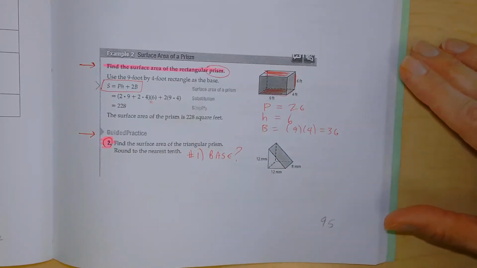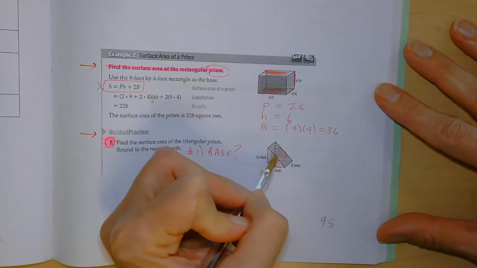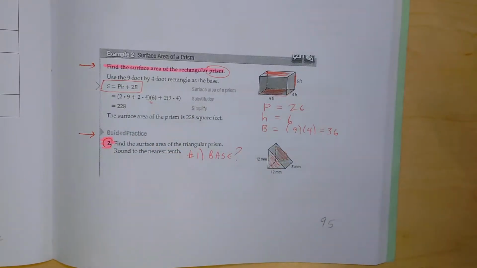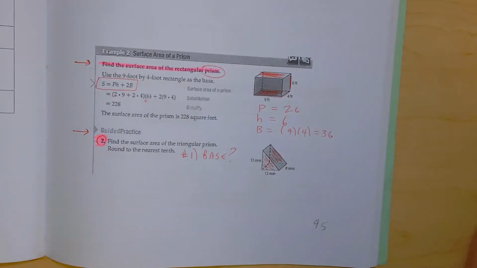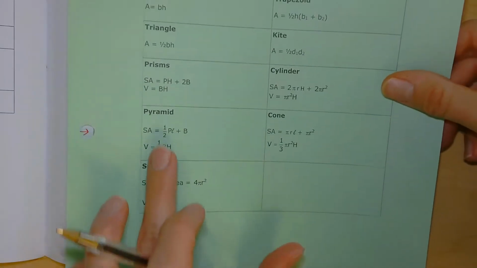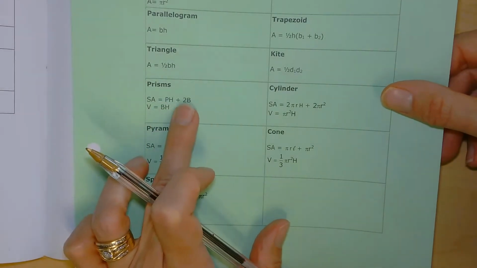Okay, go ahead and shade in who you think the bases are. There should be 2 of them, and they are parallel and congruent. So you should be shading in the triangles. The triangles are the bases. Now, it's not sitting on its base, so you have to really keep that in mind when you go to do the variables. Okay, so let's write the formula. So you take your formula sheet. You're going to go to the formula for a prism surface area, Ph plus 2B.